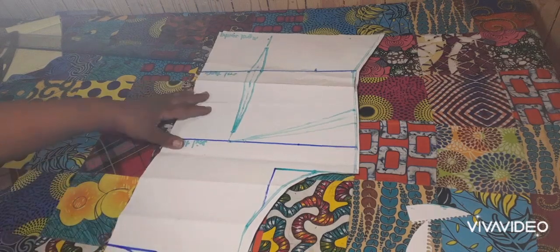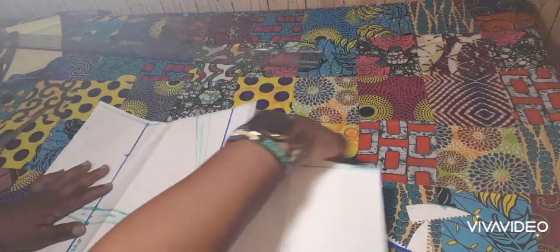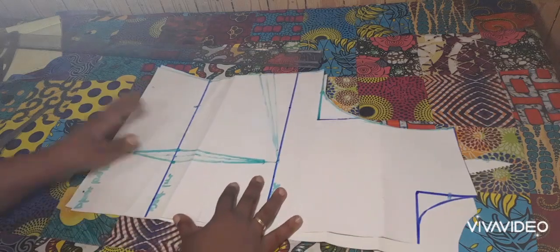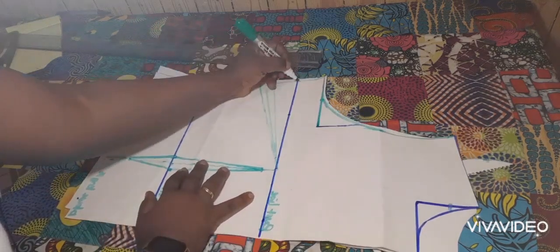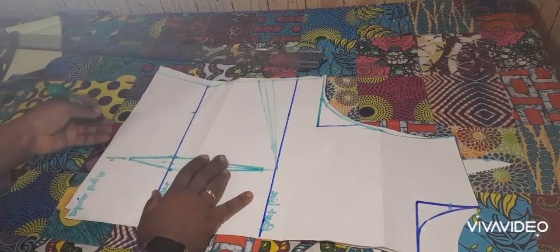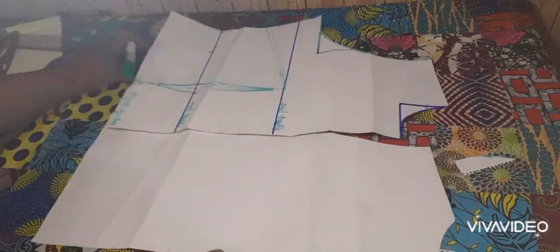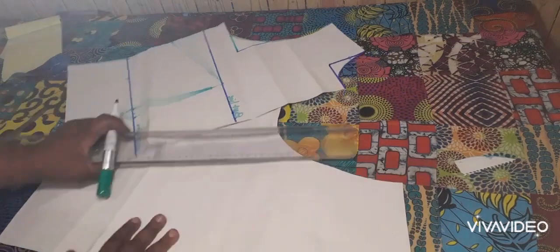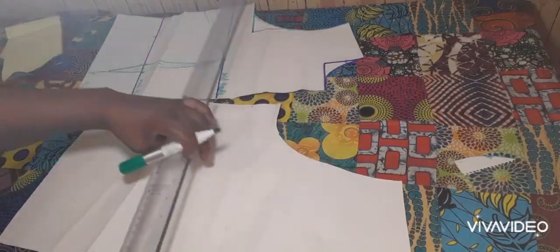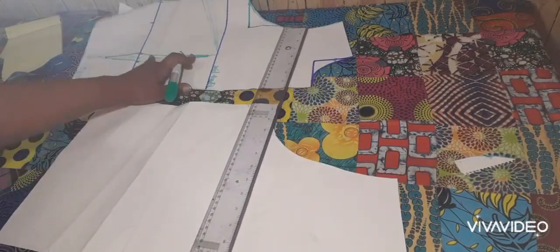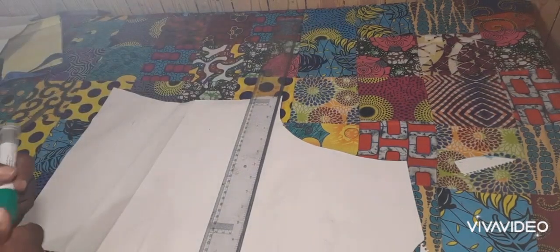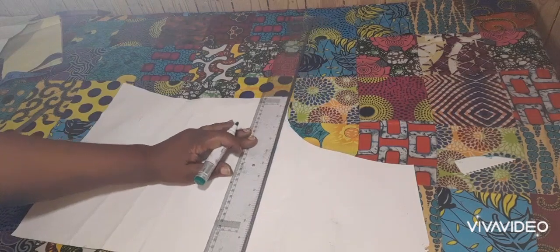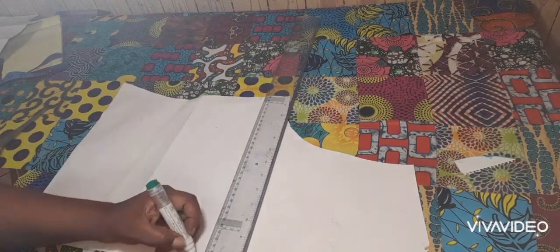Okay, so there we go. We mark it out very well, so it'll be easier for us. So we go back. This is the front, and now we can work on the back. So we make our measurements, and we make our lines from the points that we have marked out, so that we can draft our waist.